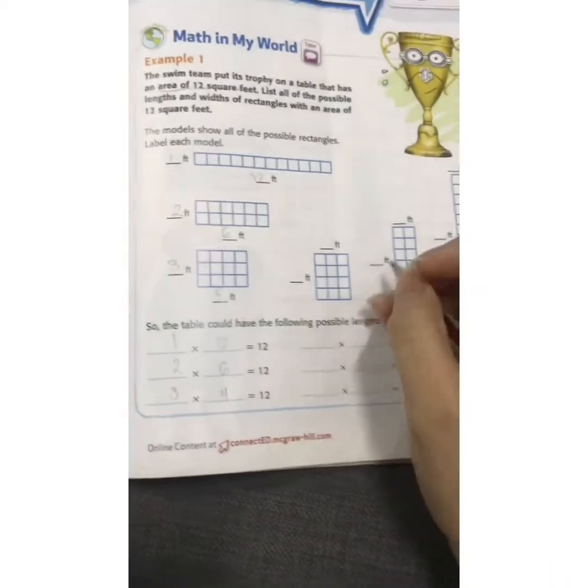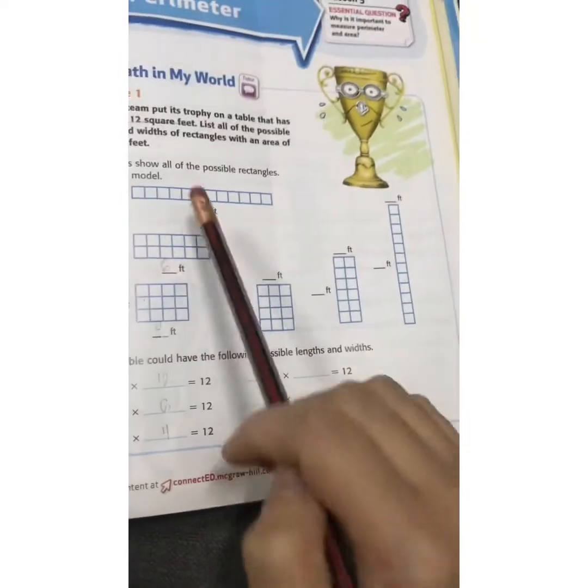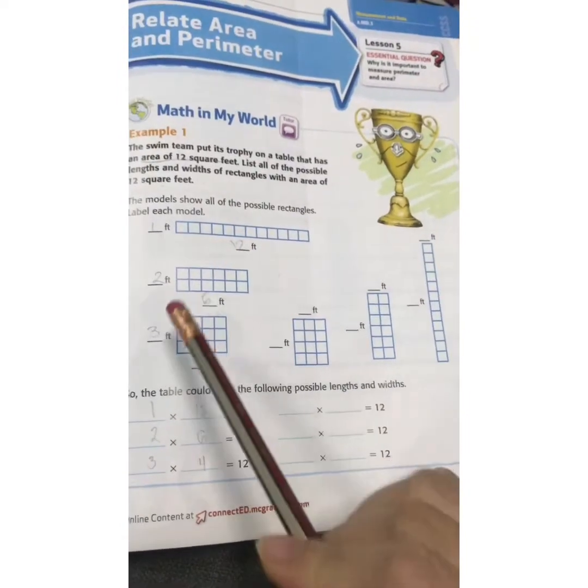And also the other way around, as you can see here, it's only the opposite or the vice versa of the first three figures.